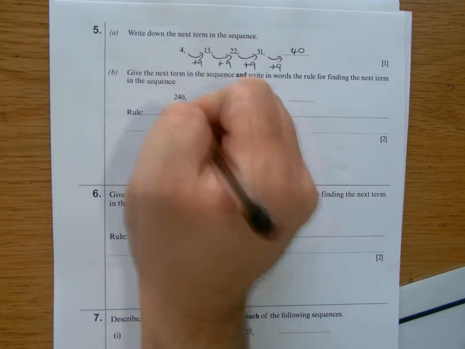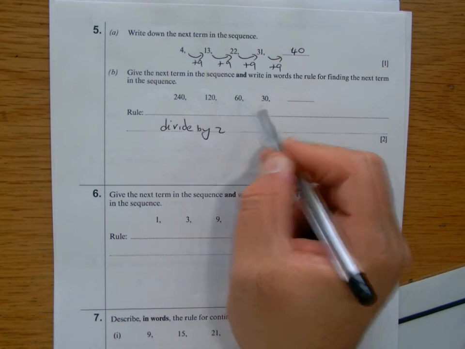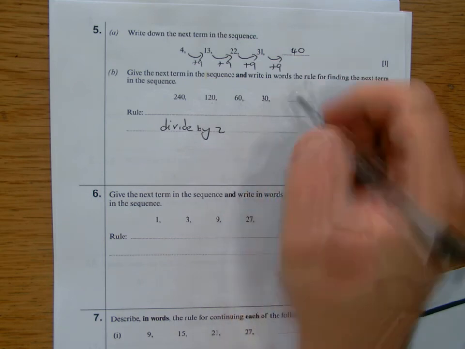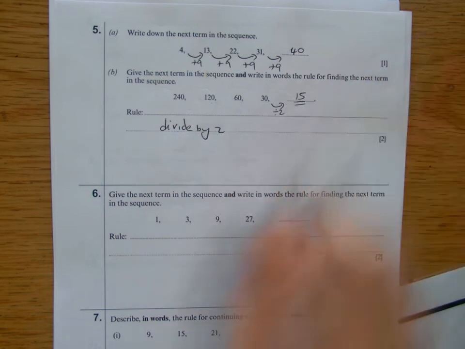Because if you do 240 divide by 2, you get 120. Divide that by 2, you get 60. Divide that by 2, you get 30. And 30 divided by 2 is going to be 15. So that's what's going to go there.